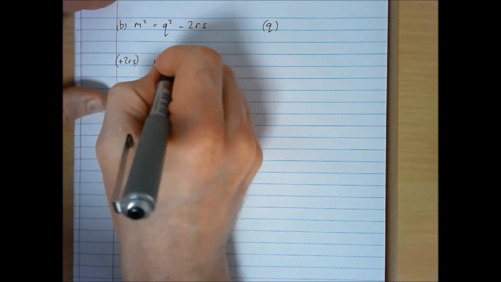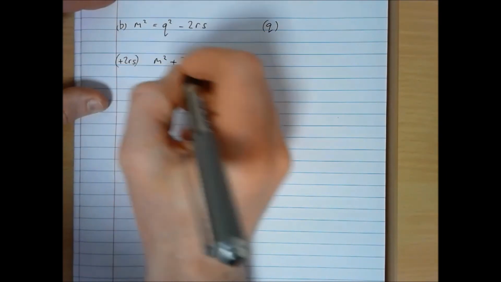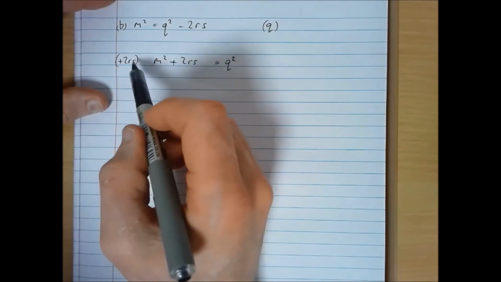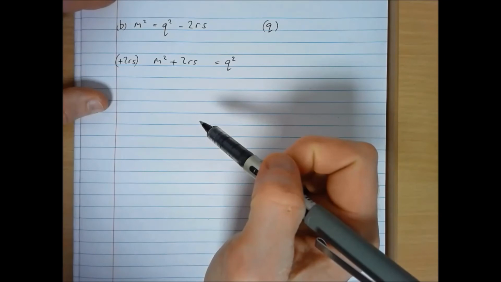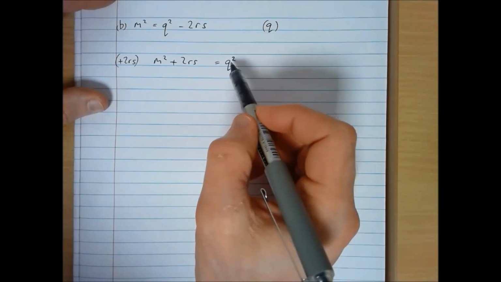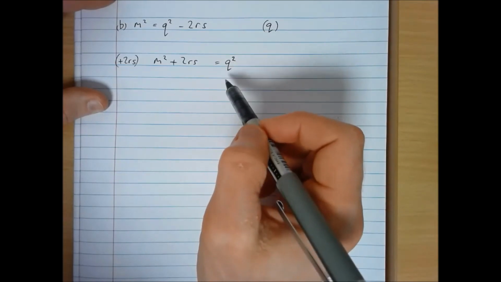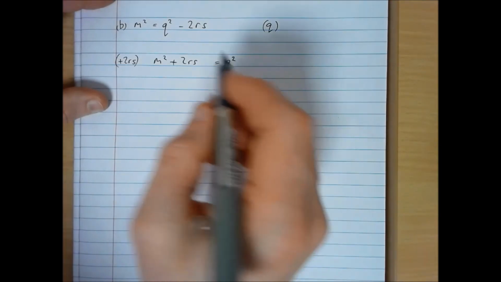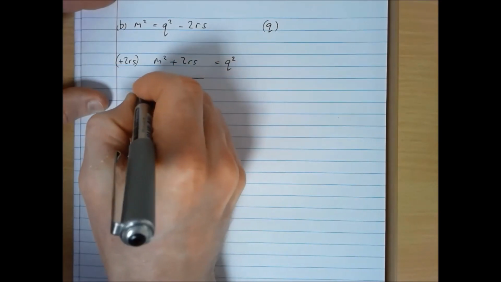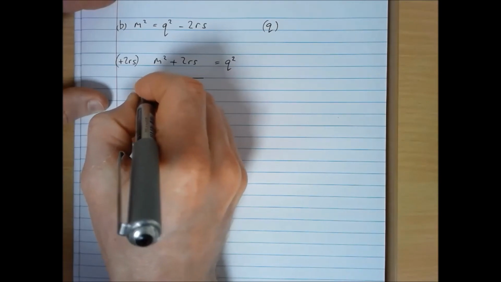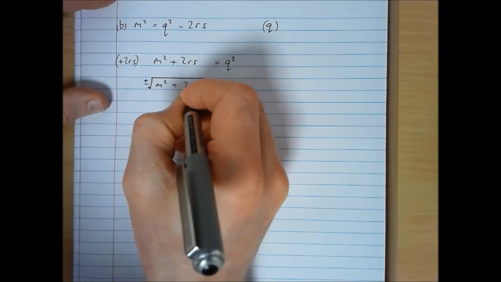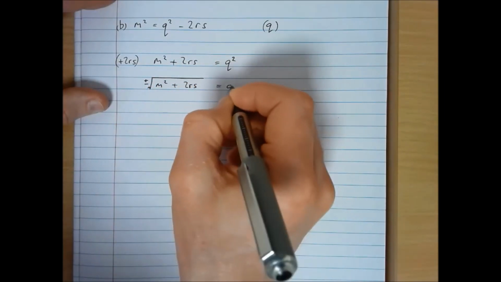So then that will appear on the left, m squared plus 2rs. On the right hand side then, q squared minus 2rs plus 2rs cancel out to just leave the q squared, and that leaves us just the one remaining step. Now, to get q from a q squared, we need to square root, and when we square root, what do we need to remember? Well, we need to remember a plus or minus, because the square root of 4, for example, is plus 2 or minus 2. So that's a common thing that is often forgotten.